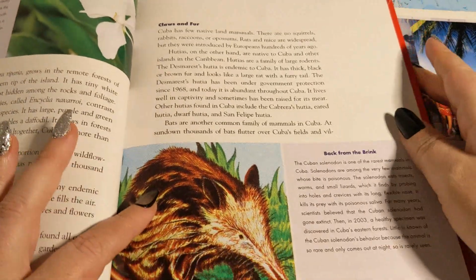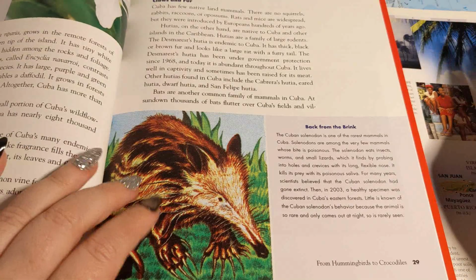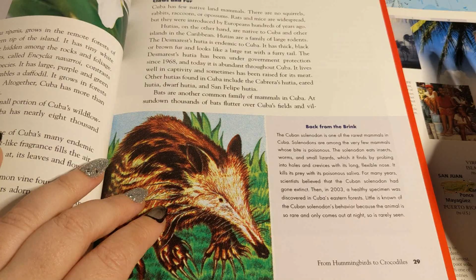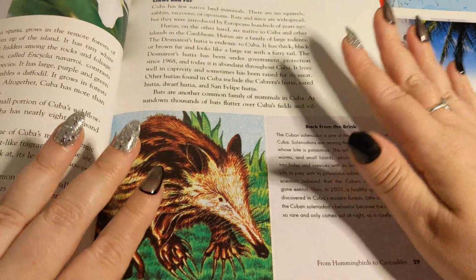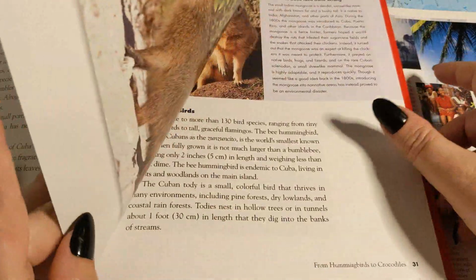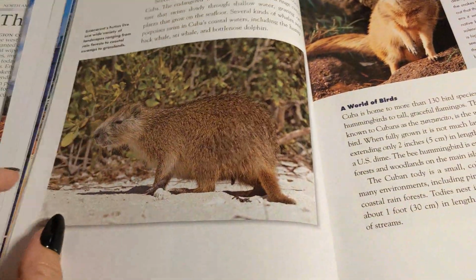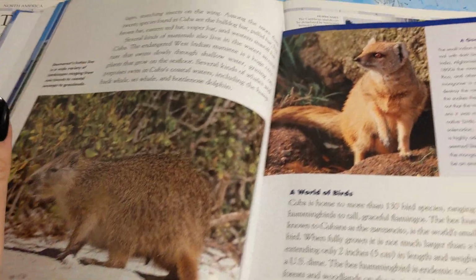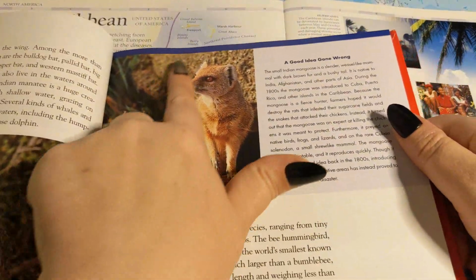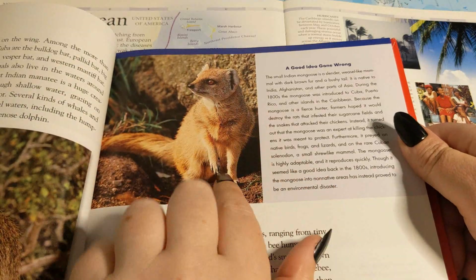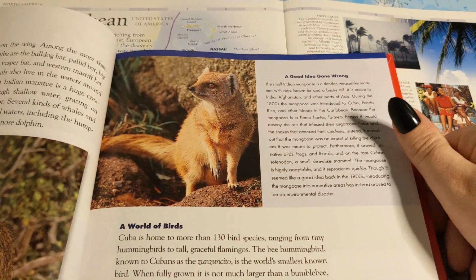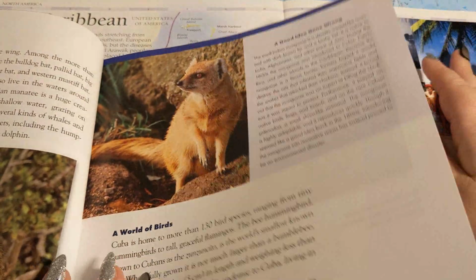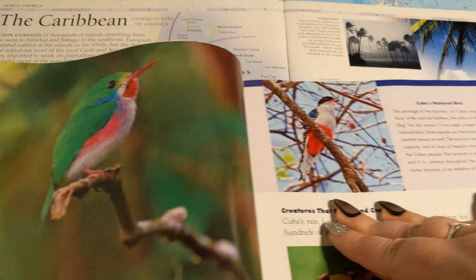This is a drawing of a solenodon, which is kind of like a rodent-y kind of mammal, but he's poisonous, and yeah, he very nearly went extinct at one point. We've got a hutia, which is a kind of rodent that lives in the Caribbean. Looks just like a shrunken down capybara. We've got a mongoose that was introduced to help control some of the rats, which really backfired since mongooses are pretty hazardous to the environment.